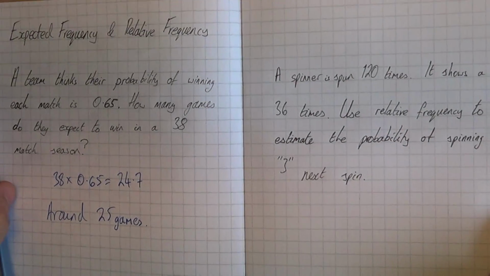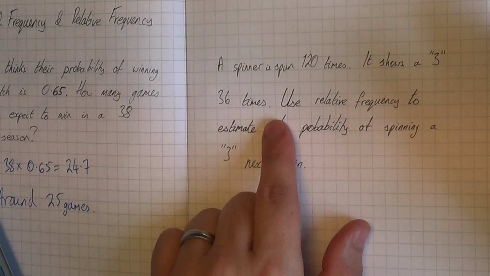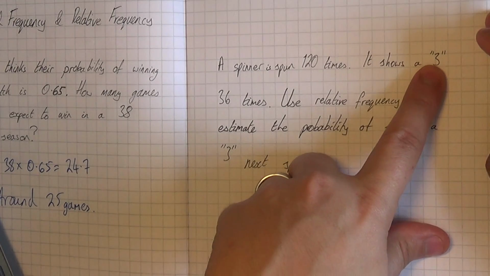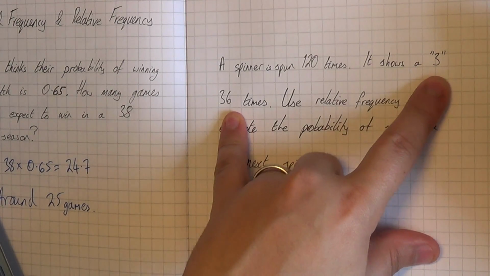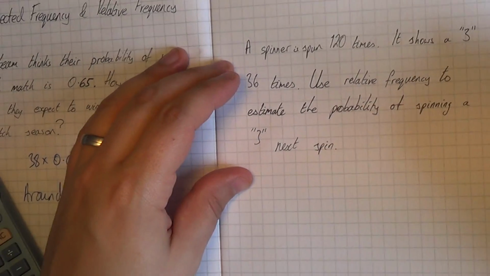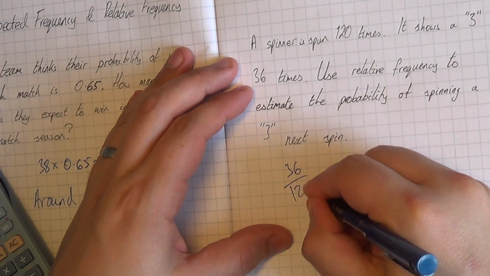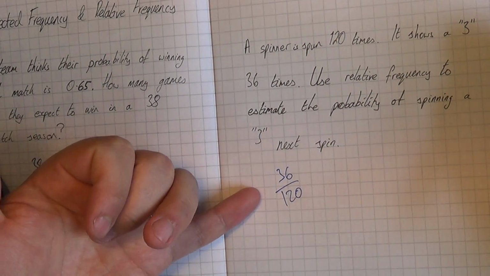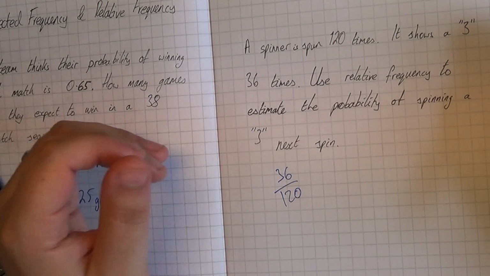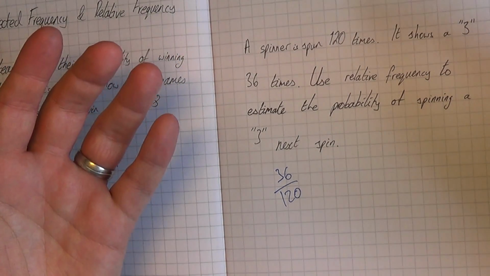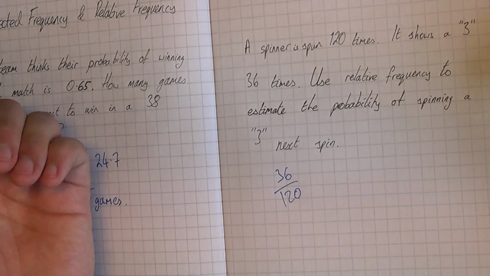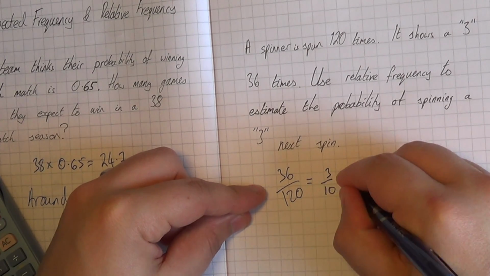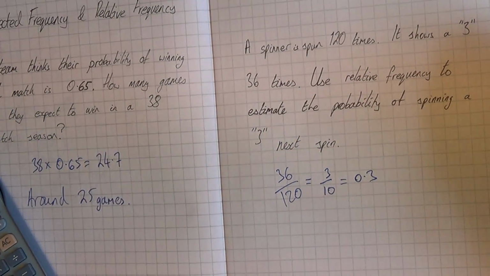So moving over here then, we've got the reverse situation. Somebody has spent some time spinning a spinner 120 times, and they've counted how many times the number 3 came up, and that happened to be 36 times. So relatively speaking, 36 120ths of the times, there was a 3. And that fraction is actually our best estimate for the probability of a 3 coming up next time. With the information we have, which is just these two numbers, that's the best estimate we can have. And if you put that through a calculator or calculate yourself, it comes down to 3/10, which is 0.3.